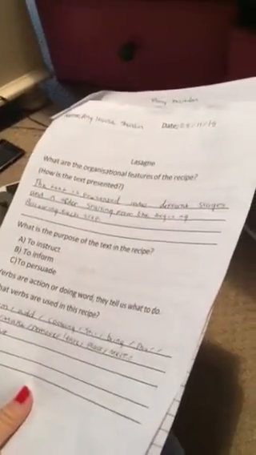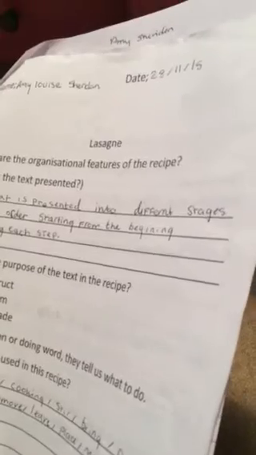Yeah. And do you remember what these words were for? Were they part of your homework for what? Remember? The instructions. They're somewhere in there, aren't they? Yeah. And if we have a look at this, another couple of questions that we had, if you can read out what that first bit says for me. What are the organisational features of the recipe? How is the text presented? And what did you say? The text is presented into different stages and in order, starting from the beginning, following each step.